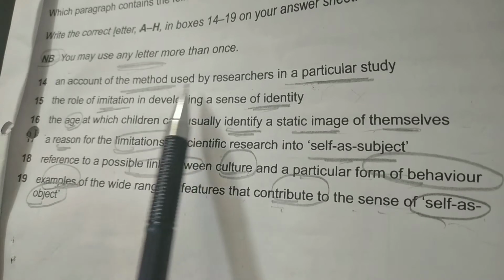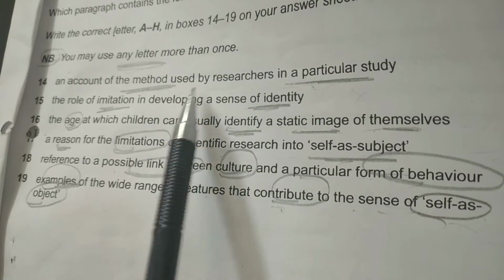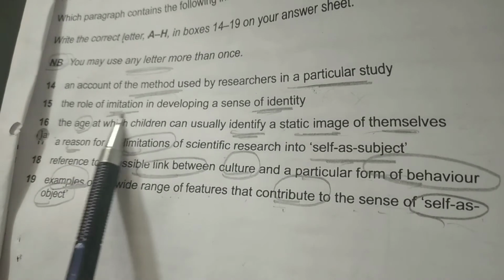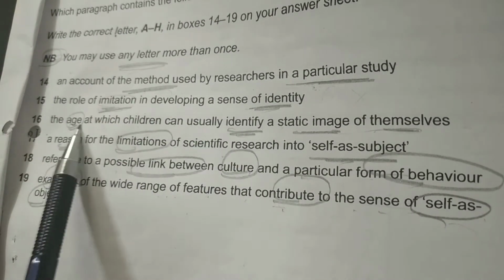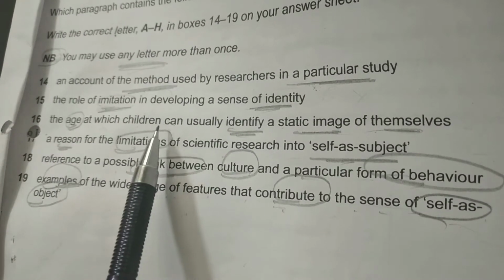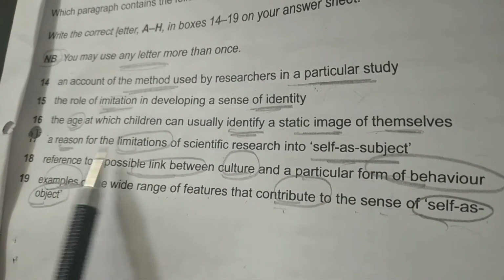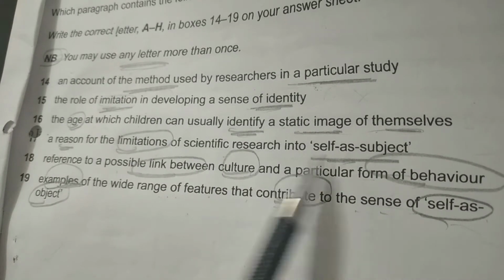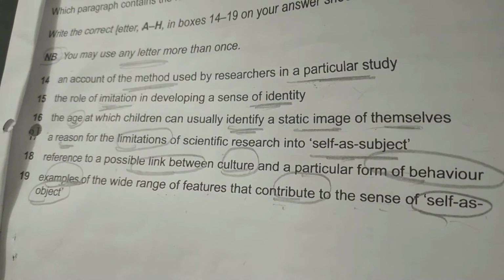An account of the method used by researchers in the particular study. So there was no mention of any kind of method used by the researchers. The role of the imitation. So there was no mention of imitation also. Imitation means copy. Now the age at which the children, was there any mention of age? No. Identity, the static images of themselves. A reason for the limitations of the scientific research into the self as a subject. Yes, self as a subject was written, but there was no mention of any kind of reason, though those were saying about the limitations of the scientific research.